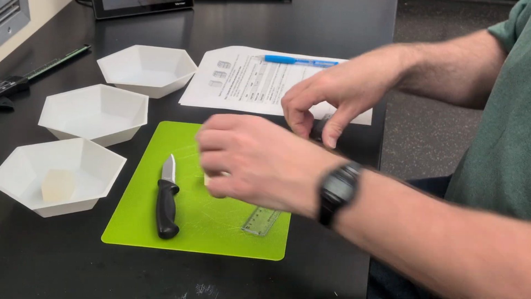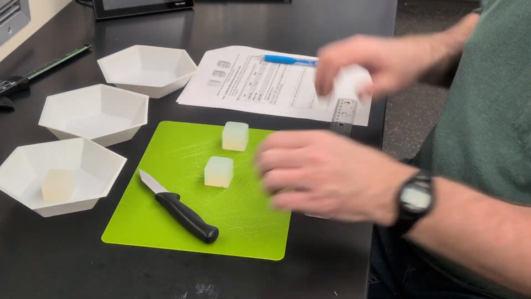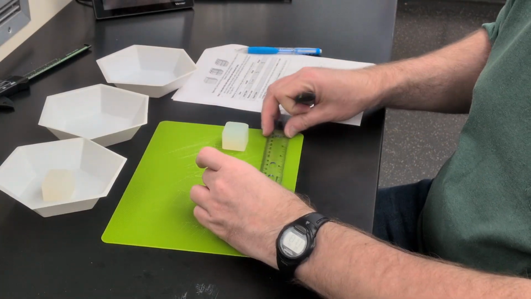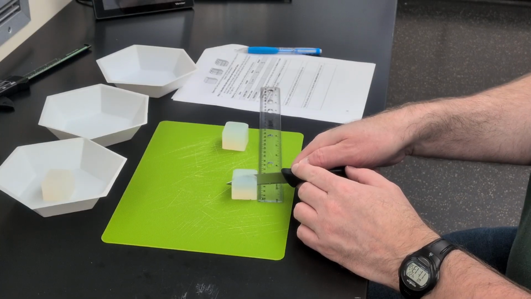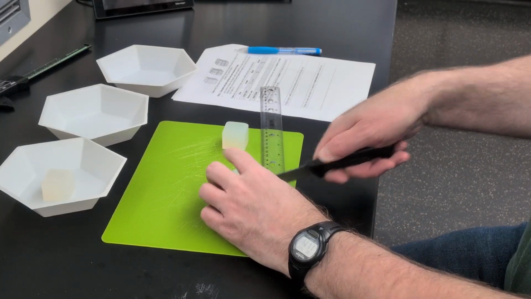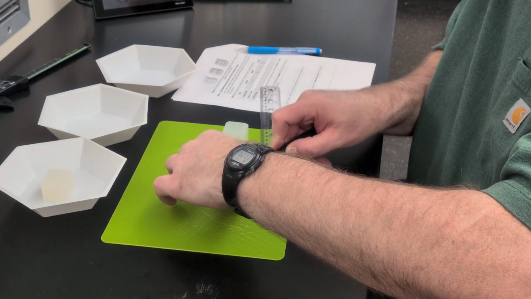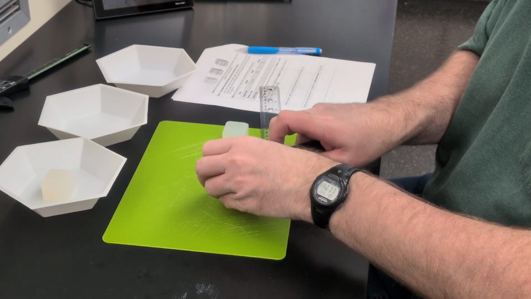And then the next cube, I'm going to cut in half in each of the different planes to give us 8 cubes. And I'll try and be careful when I cut that. Get it exactly in half, but it's not going to be perfect.